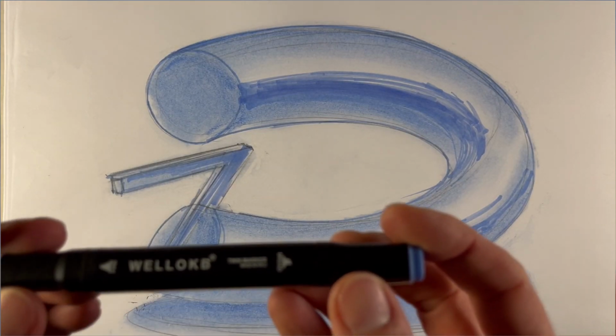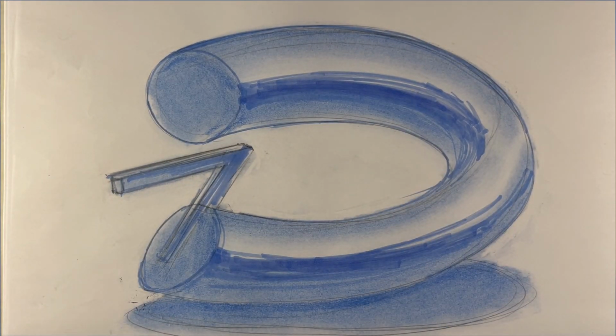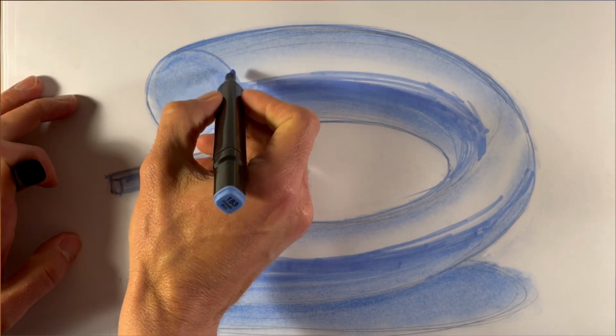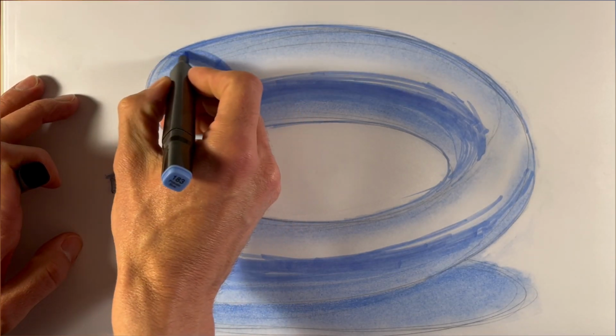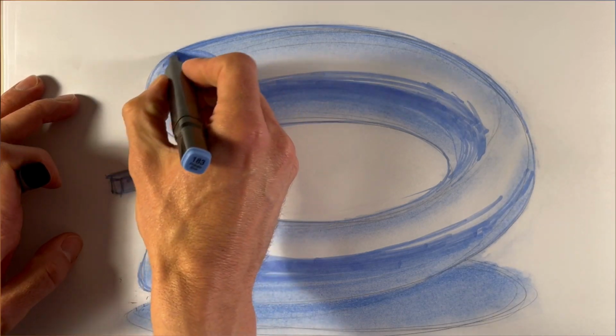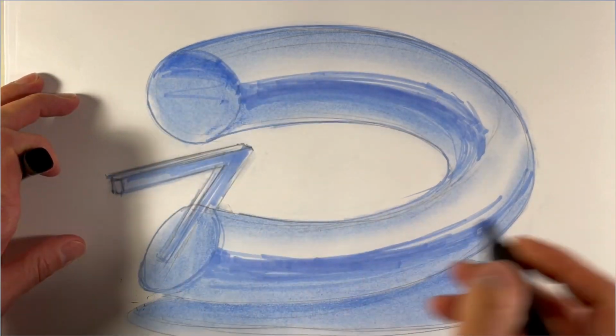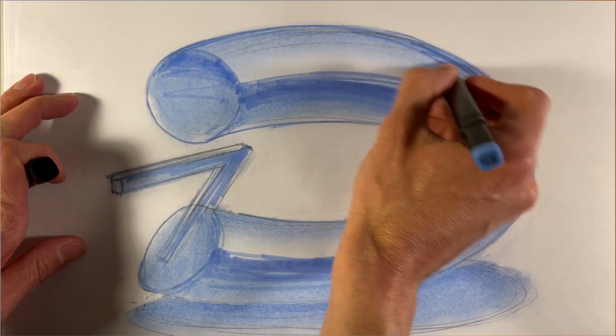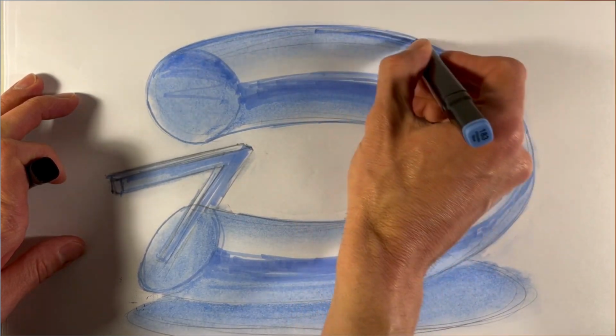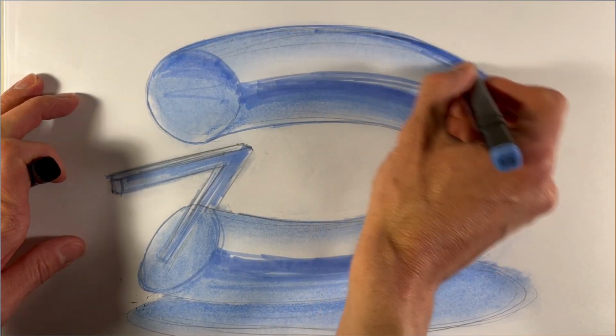Let's develop this a little further. I'm going to want to punch out some of these elements here. So I'm going to add some more marker here. Let's put a little bit of marker reflecting off of this top edge. Make this edge a little bit darker.